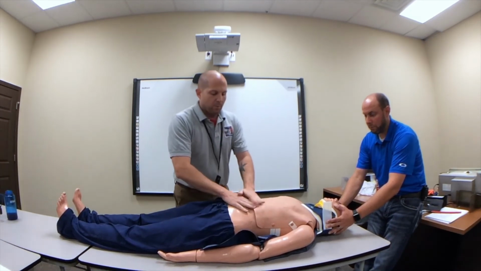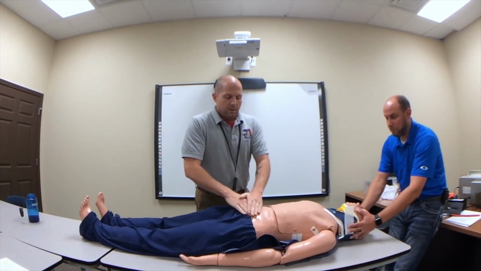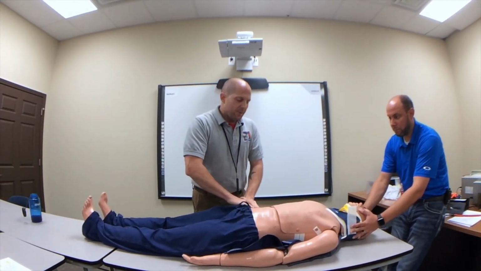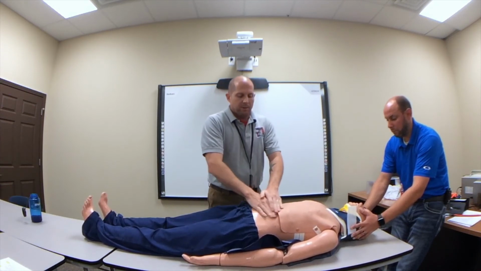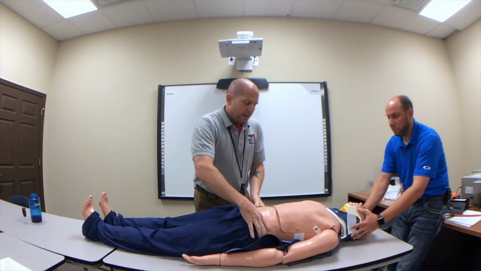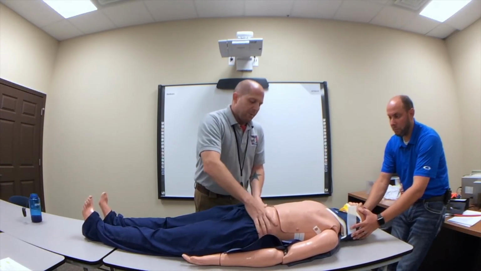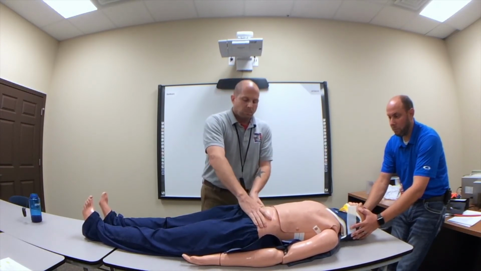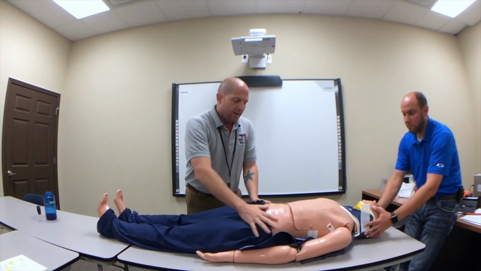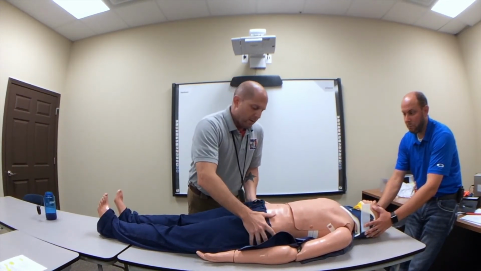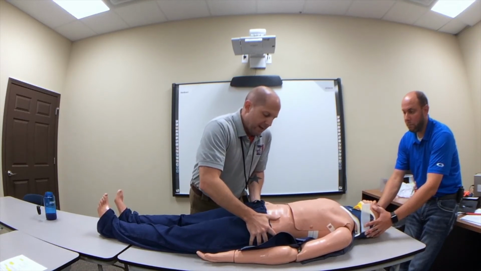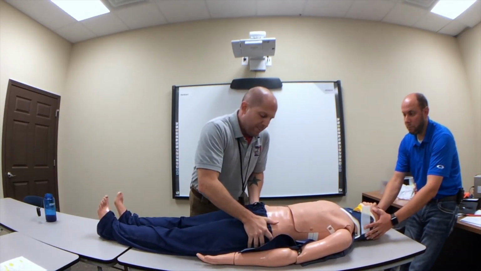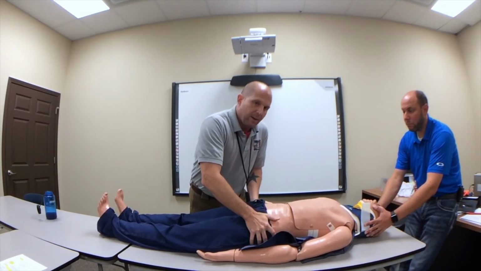Moving down to the abdomen, we're going to palpate the 4 quadrants, looking to see if you elicit any type of painful response from your patient, even though we've decided that they're unresponsive. You're also looking for any type of rigidity in the abdomen that would indicate significant bleeding. Abdomen's good on this guy, so we're going to move down to the hips. What we're looking for here is any type of instability. It's best to press in and down. And if you feel that pelvis moving underneath you, you know you've got an unstable pelvis.